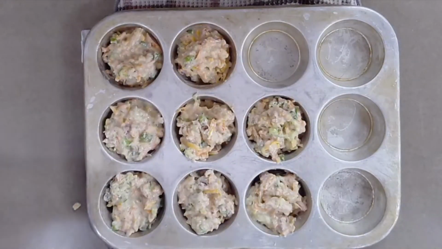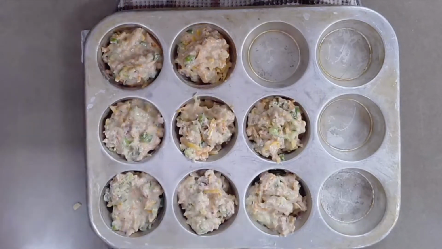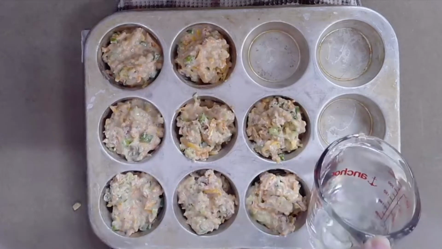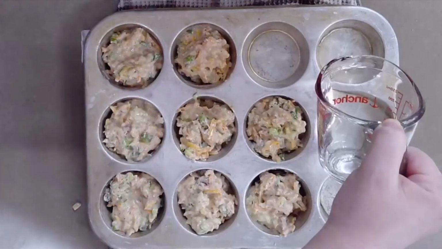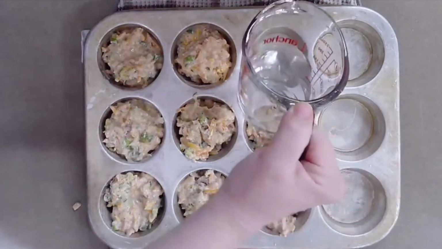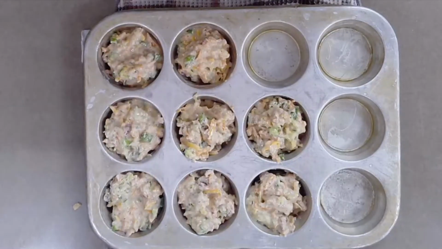So I like to use a liquid measure to carefully pour water into each cup. And if you did save any of that grated cheese, you can use it to top off the tops of the muffins. It just makes it a little bit more exciting when you look at it visually, but it's not necessary if you forgot to save some of your cheese.